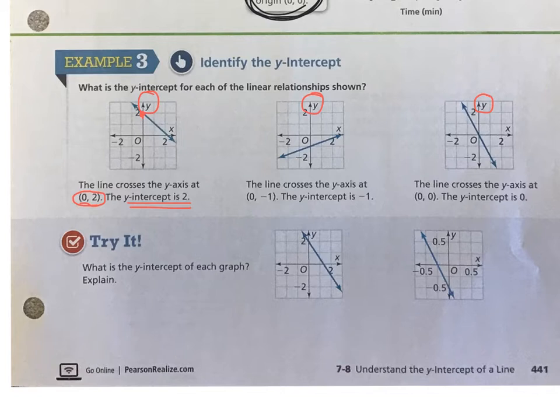In the second graph, you have the line crossing the y-axis down here. This point is not labeled along that line, but if you look at how they are counting along those grid lines, you'll notice that each grid line stands for 1. So where it crosses the y-axis here is at -1, or the ordered pair 0, -1. And in the third graph, it crosses the y-axis at the origin, so the y-intercept is 0.